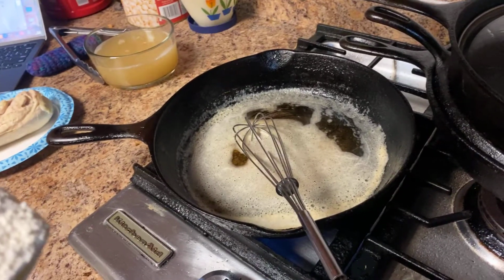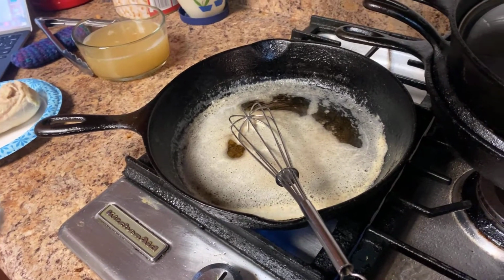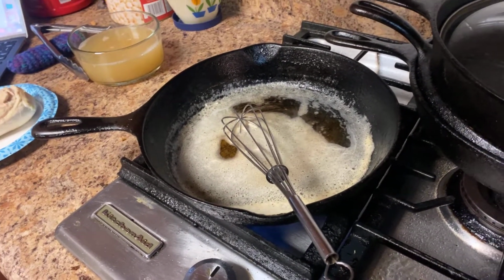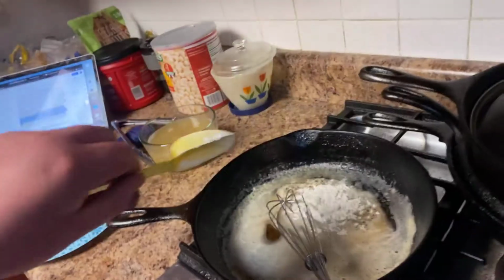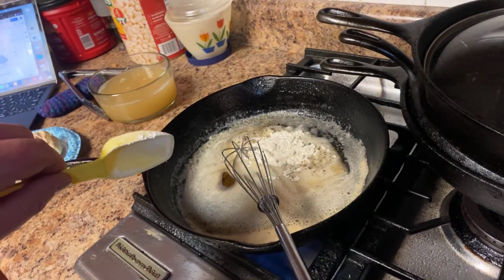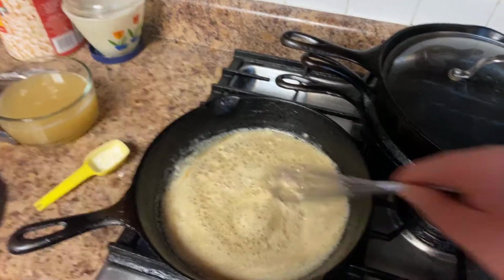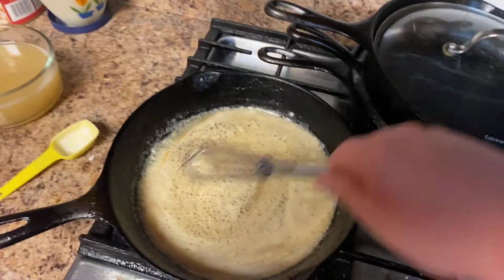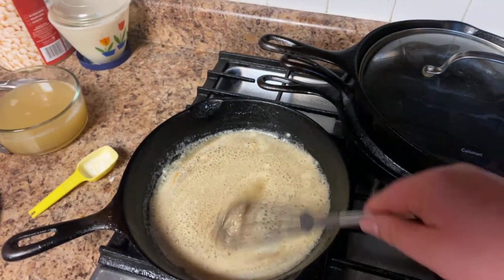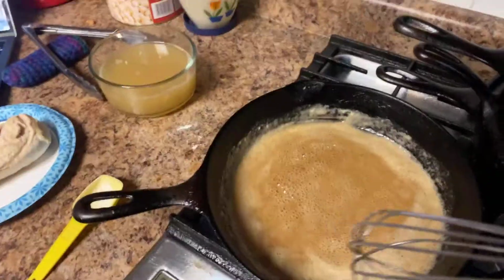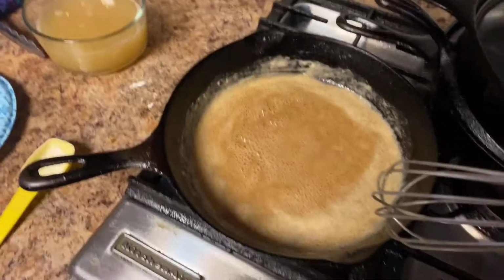I'm going to now be adding my flour. I'm going to start with a tablespoon and then I'm going to go from there. If I need to add more, I will add more. I'm now browning my flour. I'm going to keep whisking so I can prevent it from burning. I'm going to be adding my broth to my sauce.